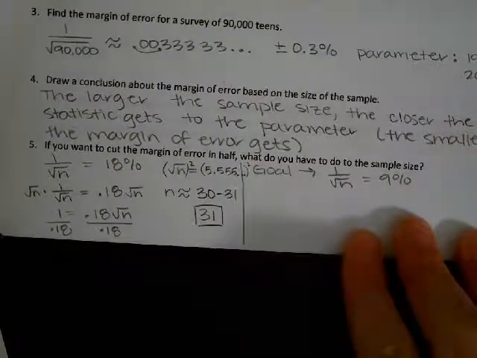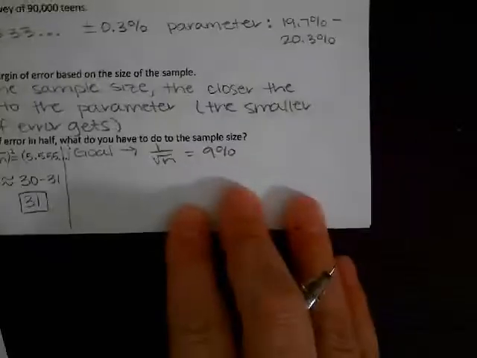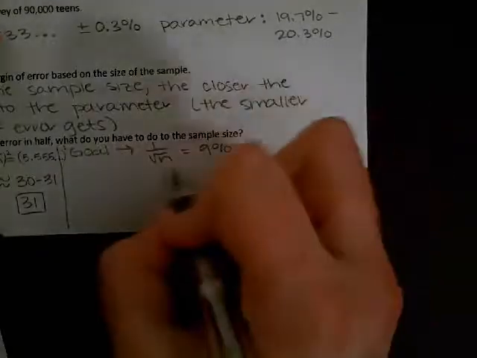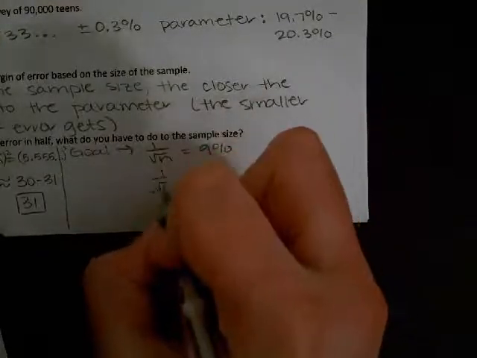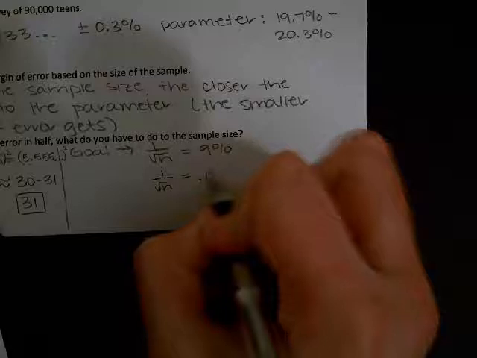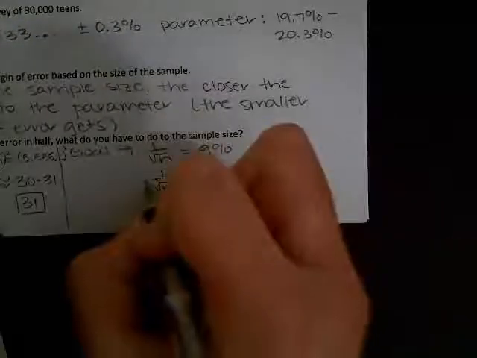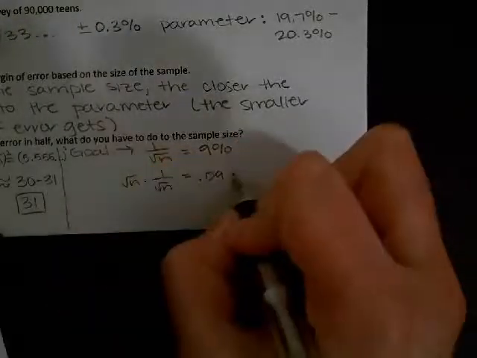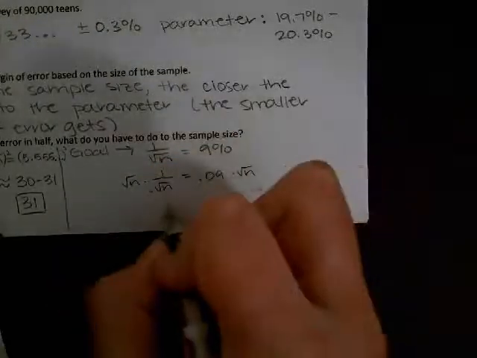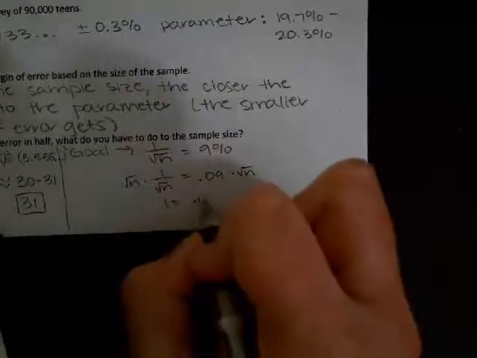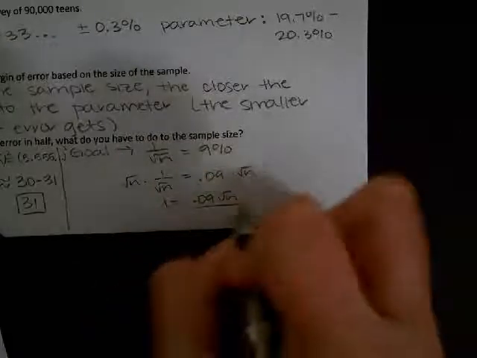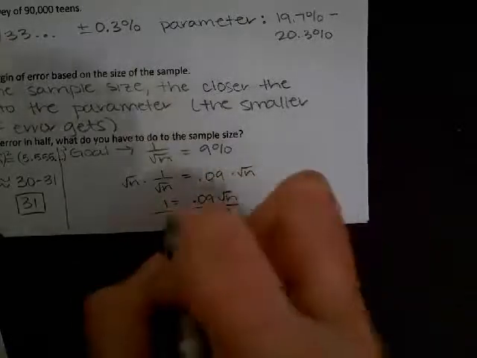So let's go over here. We're going to do the same thing. So I'm going to have 1 over square root n equals 0.09. I'm going to multiply by the square root of n, multiply by the square root of n. I get 1 equals 0.09 times the square root of n, divide by 0.09, divide by 0.09.